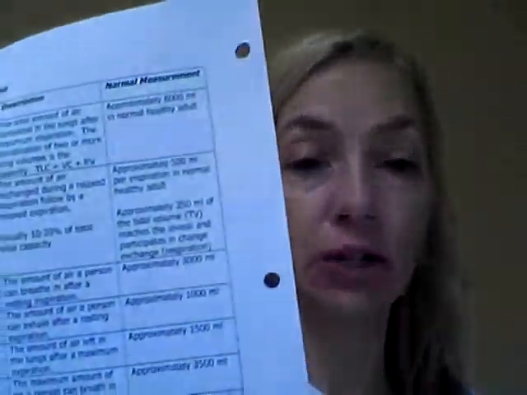The point I wanted to make about that was, just keep this chart and know that you have it available if you need to refer to it. Know what the values are. Vital capacity, normal is about 4,500 milliliters.